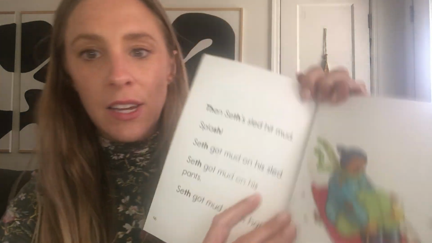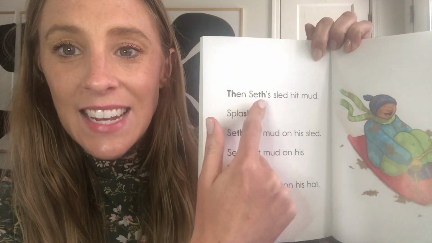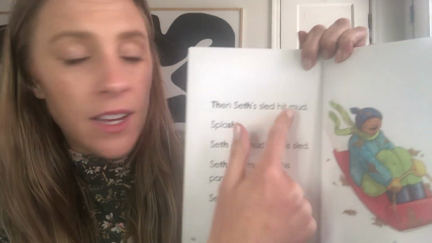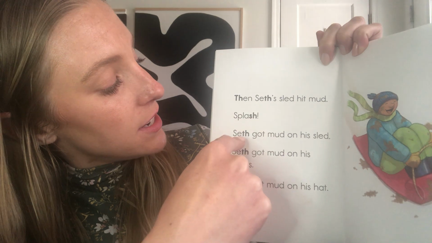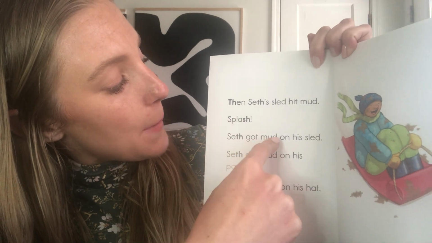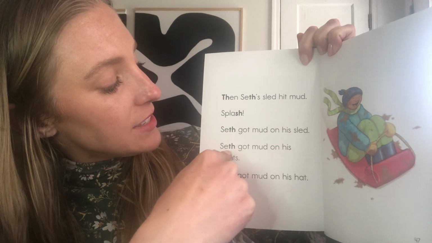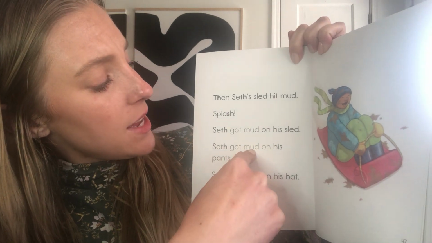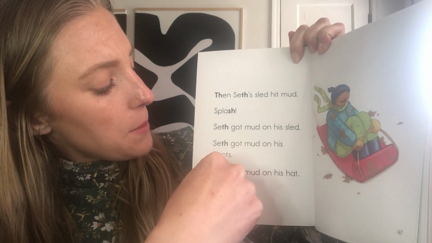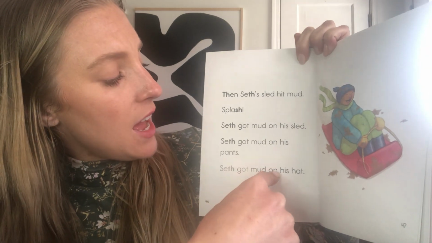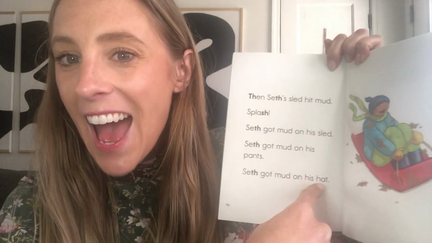Make sure you're still pointing to those words. Here we go. Then Seth's sled hit mud. Splash! Seth got mud on his sled. Seth got mud on his pants. Seth got mud on his hat.